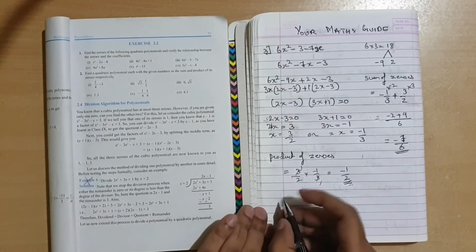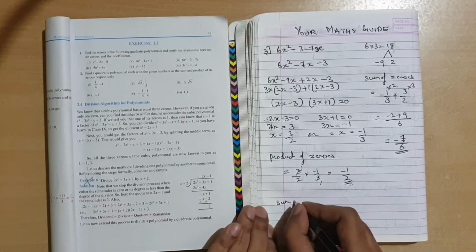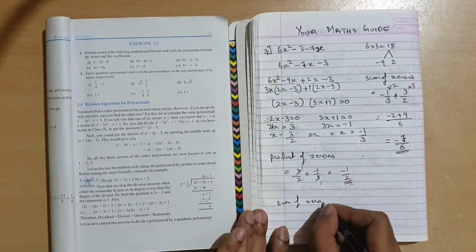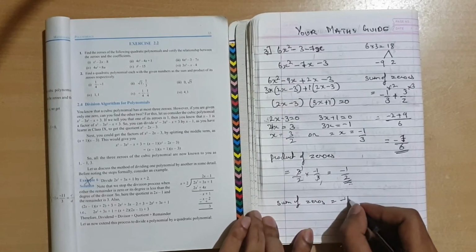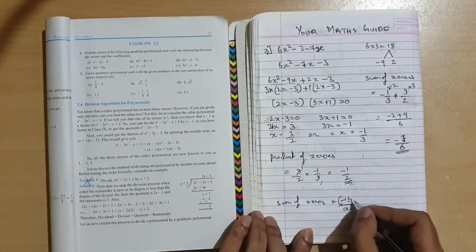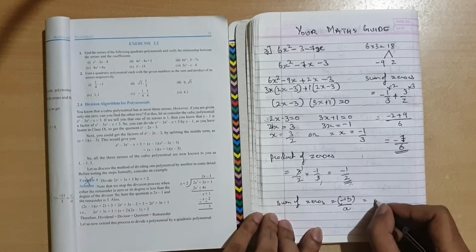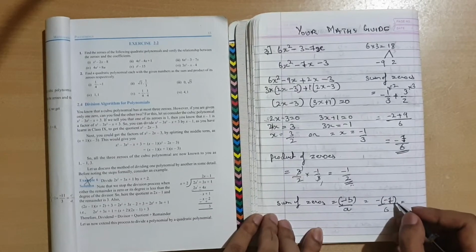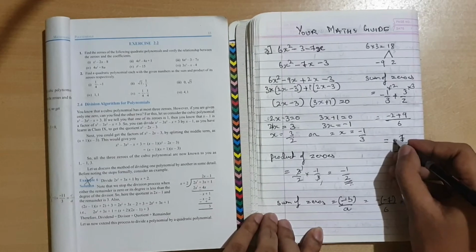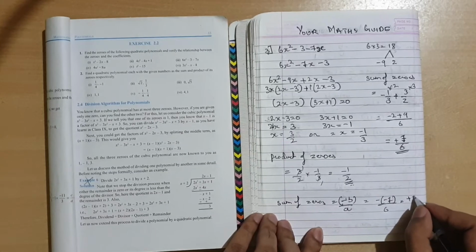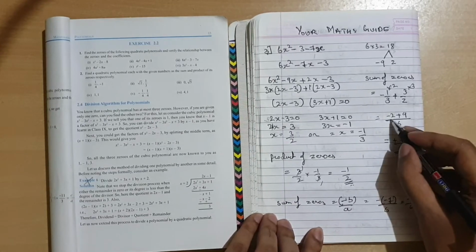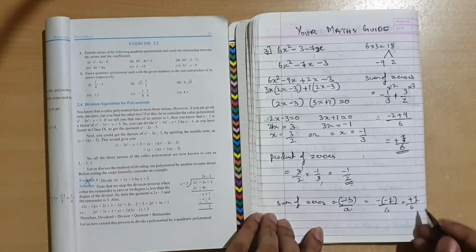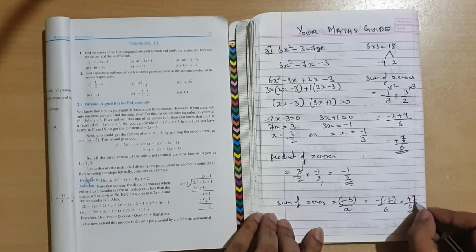Product of zeros. So sum of zeros by formula, minus b by a, that will be minus of minus 7 by 6 and plus 7 by 6. If you do minus 2 plus 9, plus 7 by 6, we got it here.